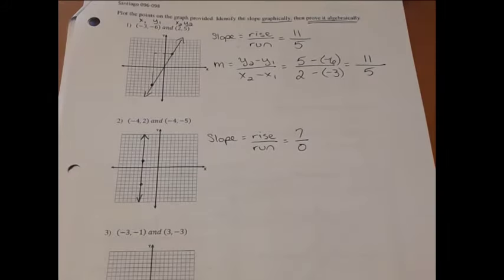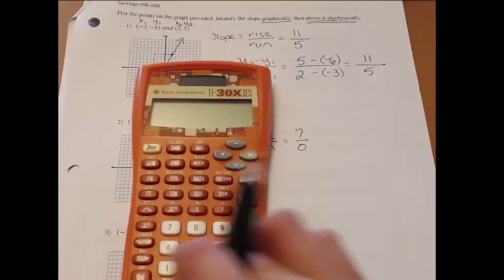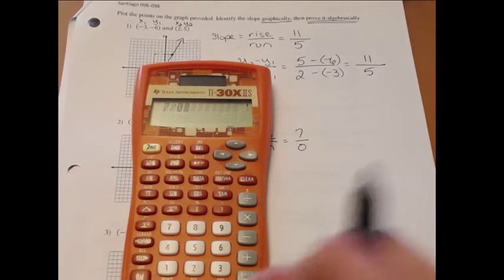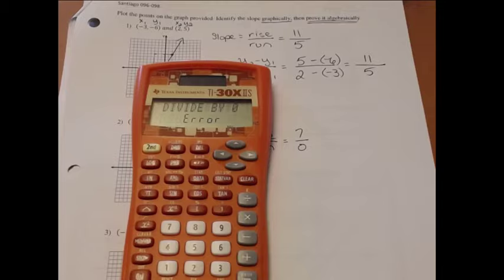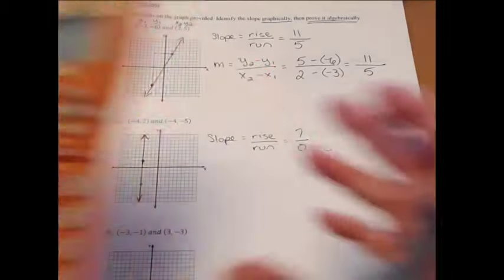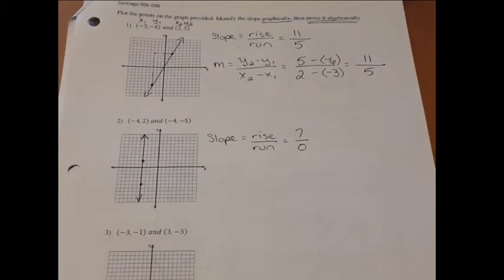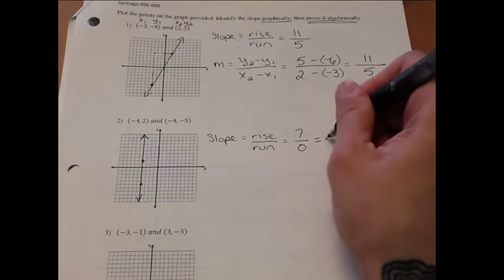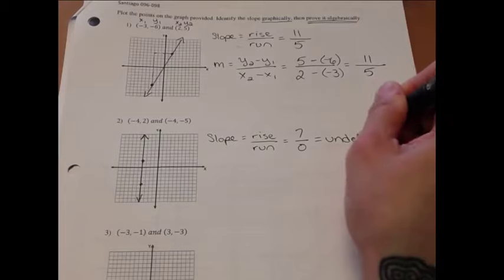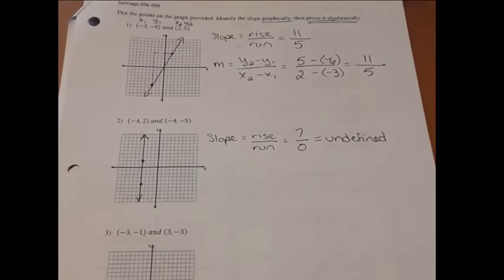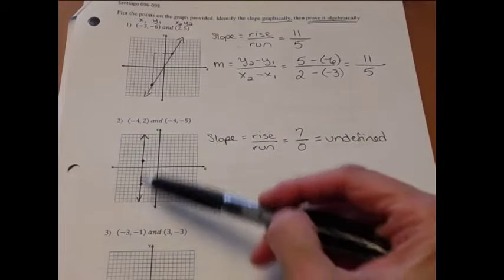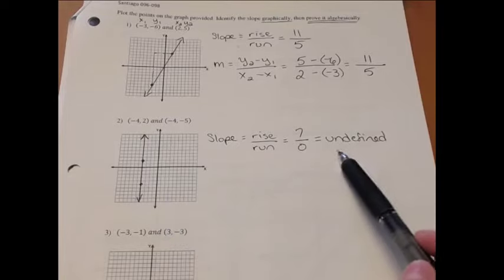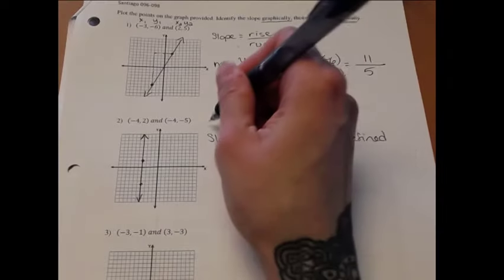If you took your calculators and you punched in 7 divided by 0, look what you would get. You would get error. Recall that when we take a number and we divide it by 0, we know that that is undefined. Okay? The slope of every vertical line will always be undefined. So I'm going to make a note of that.